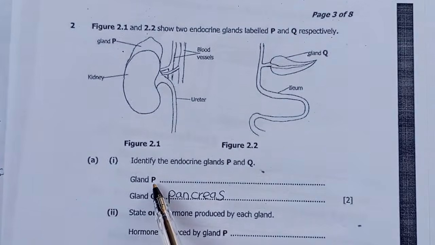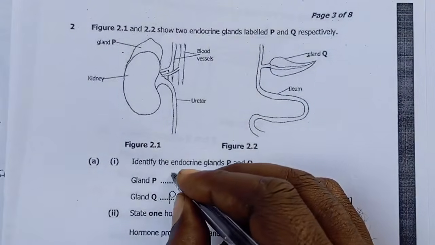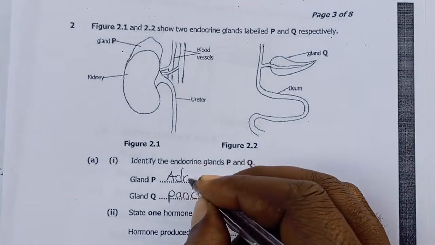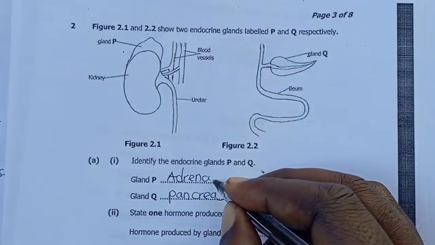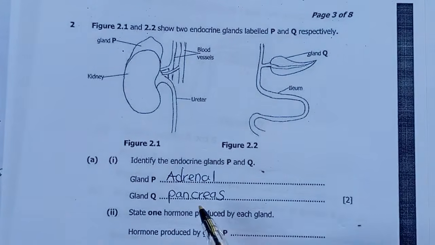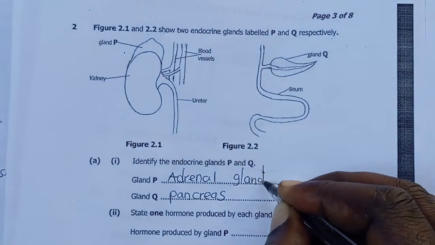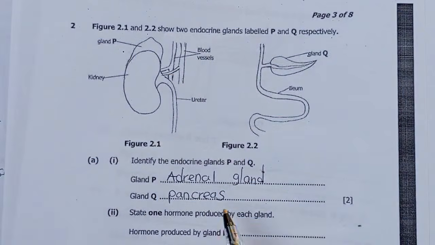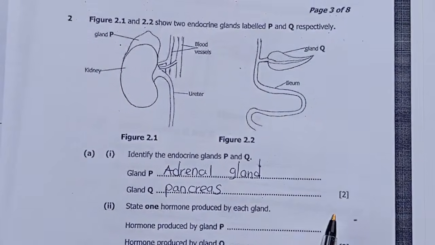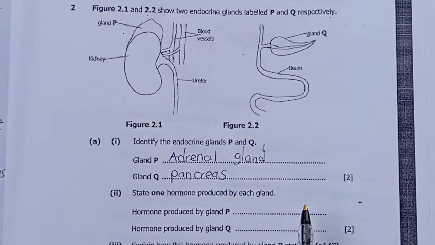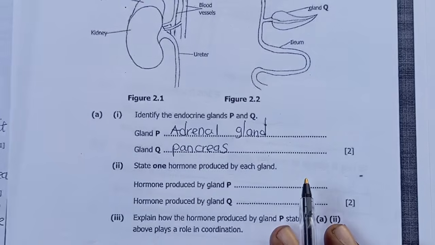Then this P, what is this particular P? This P that is there, this is what we get to call the adrenal gland. So we say this is the adrenal gland, this is the pancreas. You discover that we don't put S here. Once we put S, we are talking about something different. So make sure that you get it that way. This is the right way of writing it.